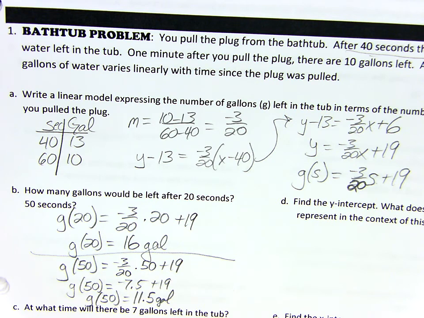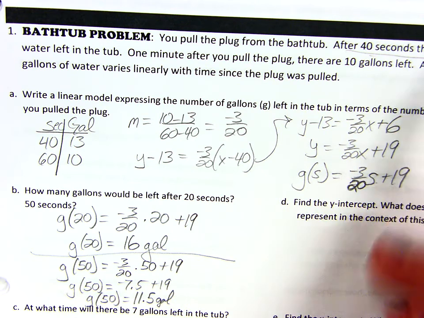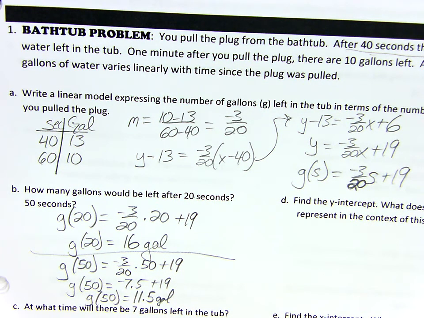What do you think? Did you get what I got? Yeah? And also, you want to make sure that your answers are making sense. So if you envision this bathtub, 40 seconds there was 13 gallons, right? After a minute, I'm at 10 gallons. So if I'm doing 20 seconds, okay, so that makes sense because after 40 seconds there was 13. So if it's only been 20 seconds, I should have more than 13 gallons in there. And I do. I have 16.